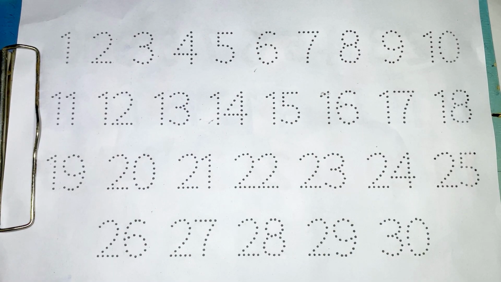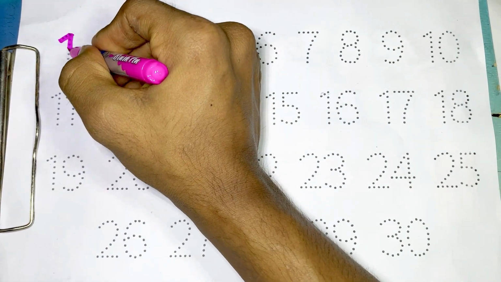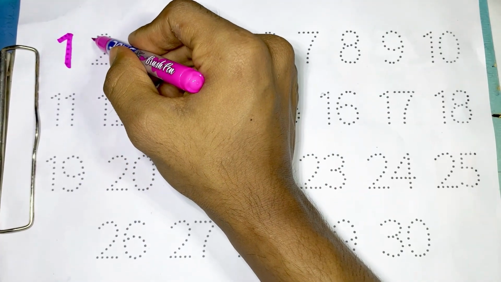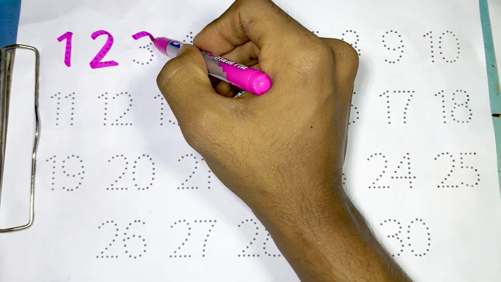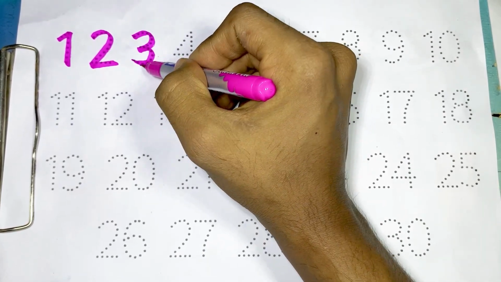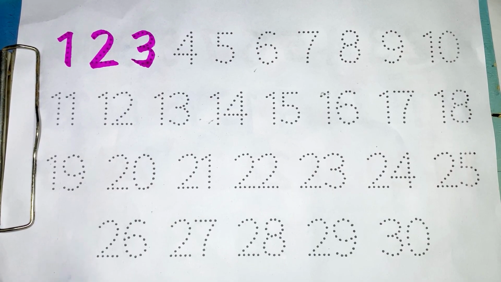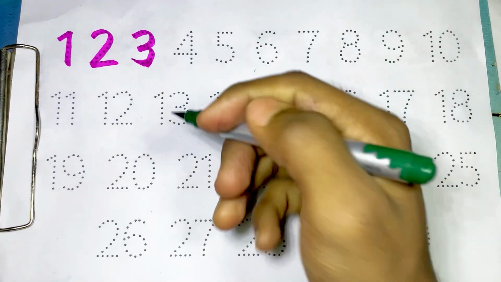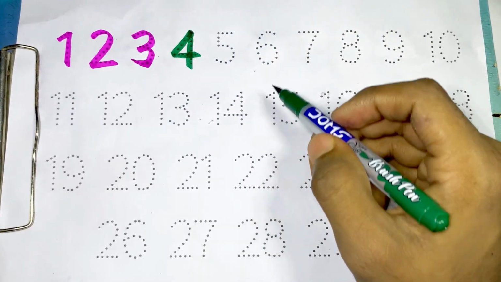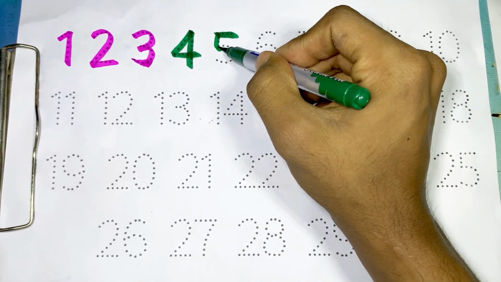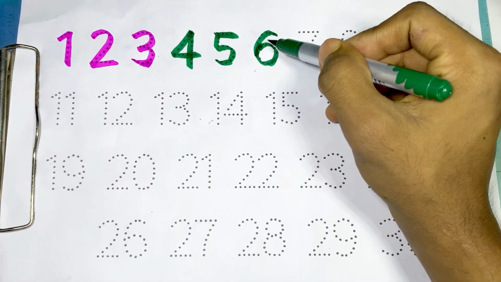So kids, now you draw 1 and use purple color. 1, 2, 3. Kids, now you draw 4 and use green color. 4, 5, 6.